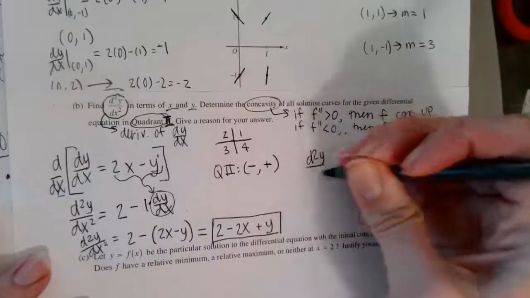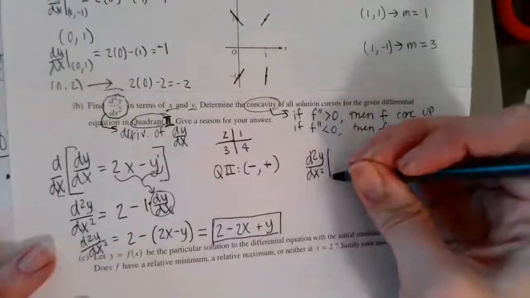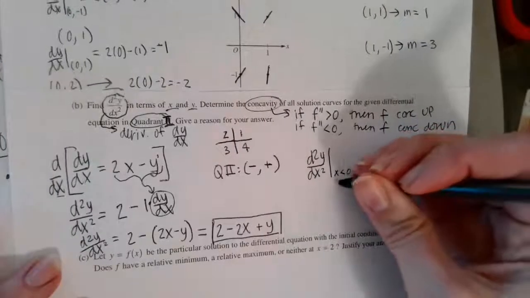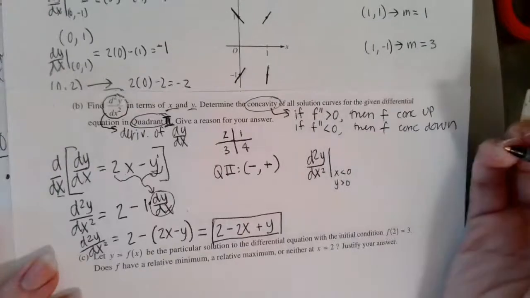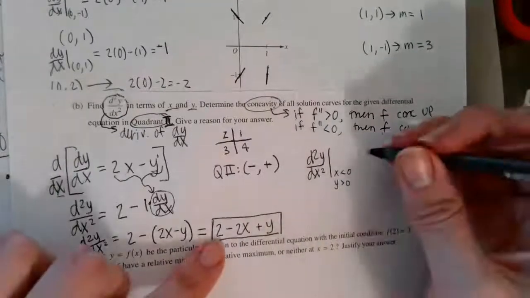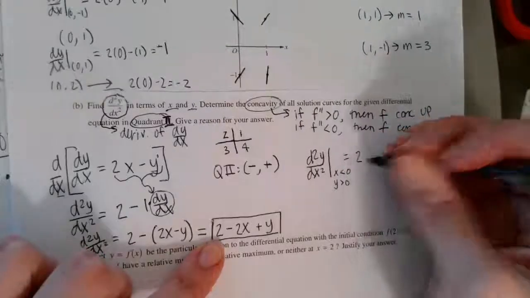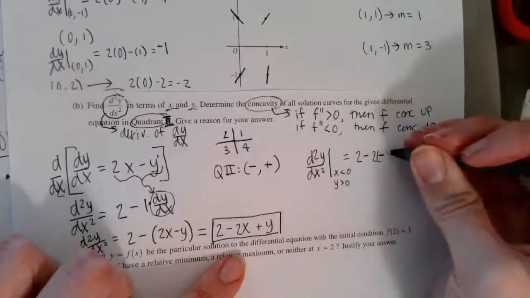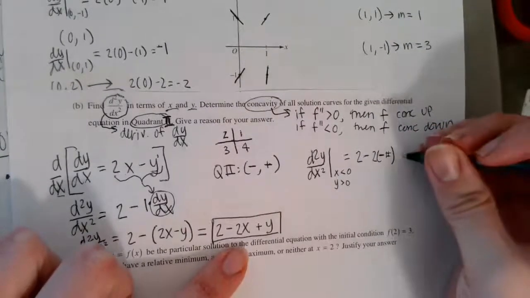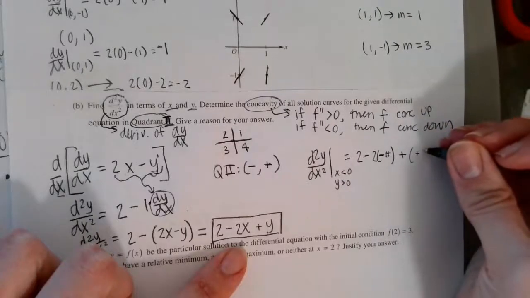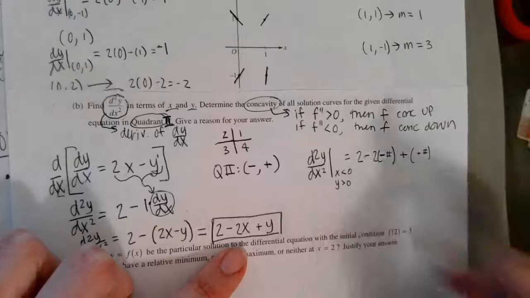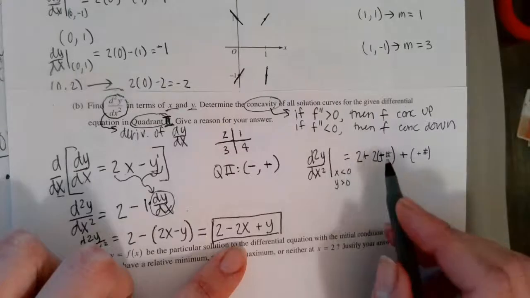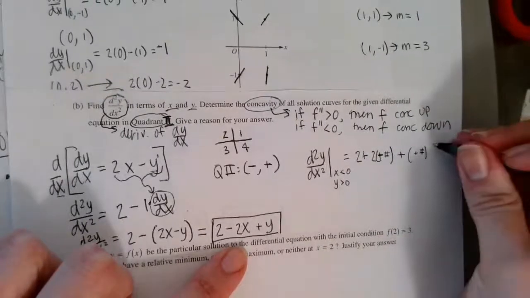Well, d squared y over dx squared evaluated when x is less than 0 and y is greater than 0 would be, okay, so I'd have 2 minus 2 times some negative number plus some positive number. Minus a negative, that becomes positive. So 2 plus a positive, this is going to be a positive number.